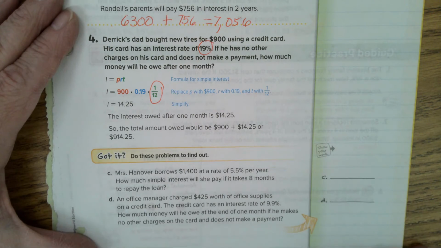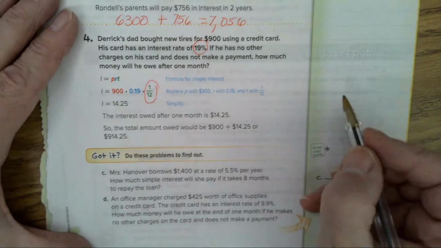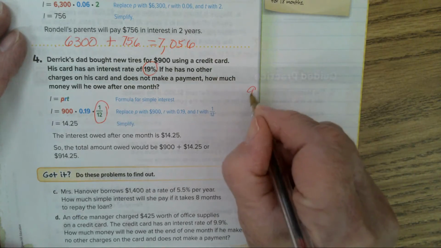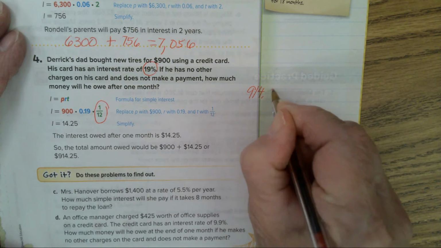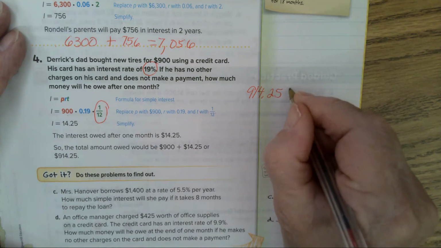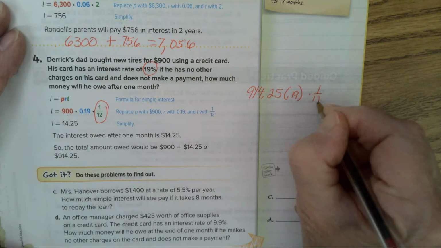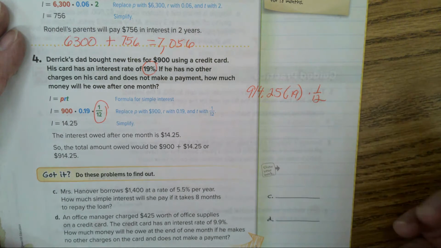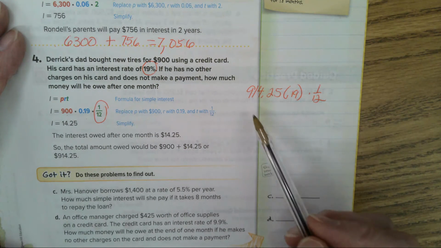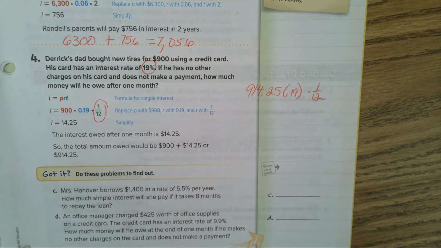Now, let's say they don't pay it again. Watch what happens after month 2. Take $914.25 times 0.19 times 1/12. Now this is just one more month. And each month, whenever it goes up, it takes that new amount. So it's going to go up. Let's just see how much it goes up. $914.25 times 0.19 divided by 12.